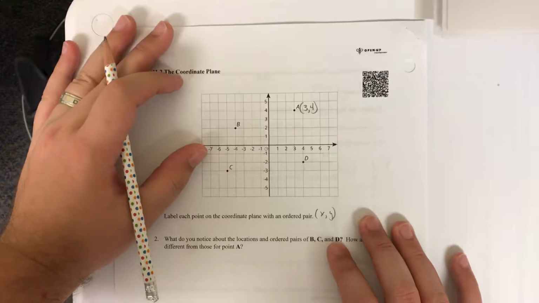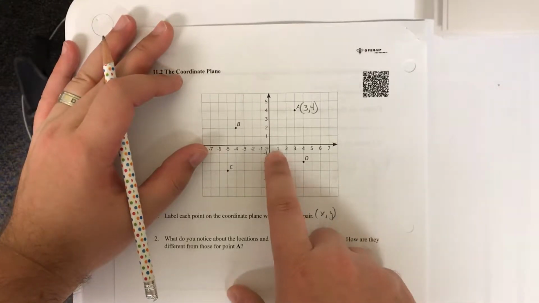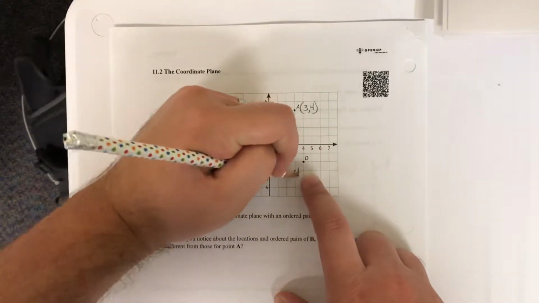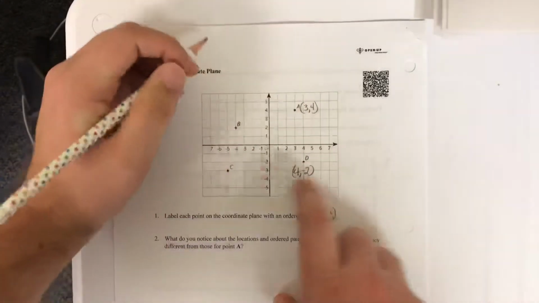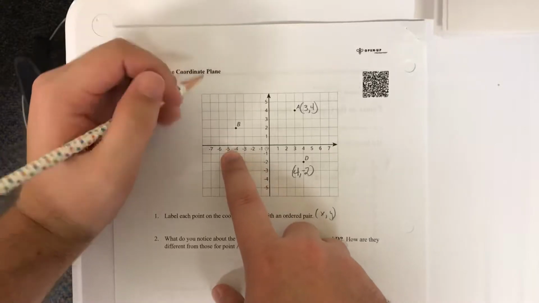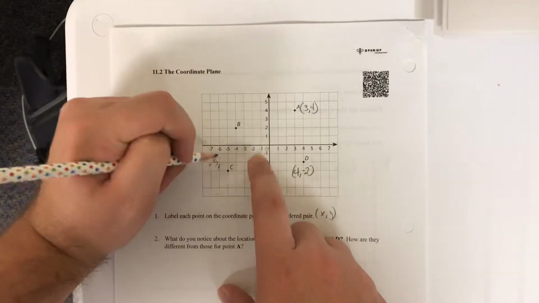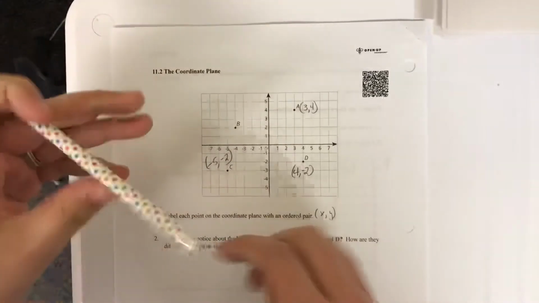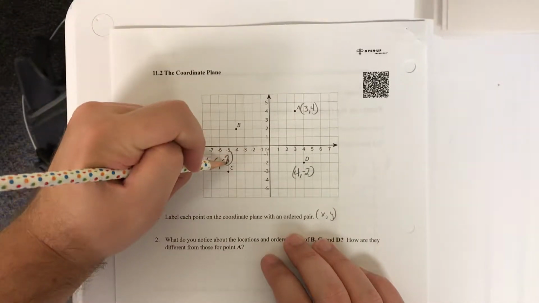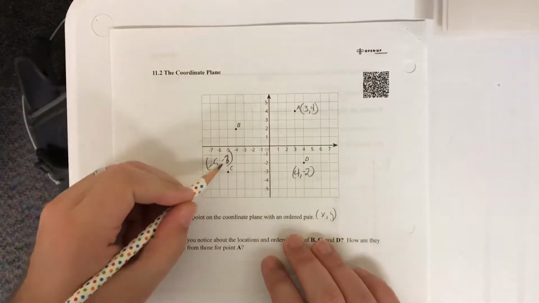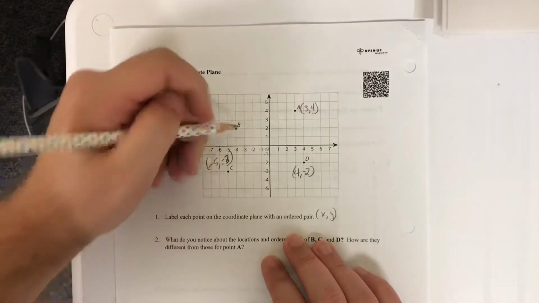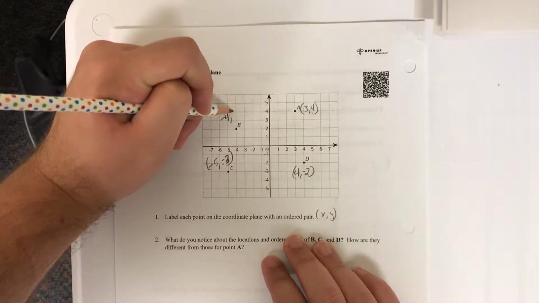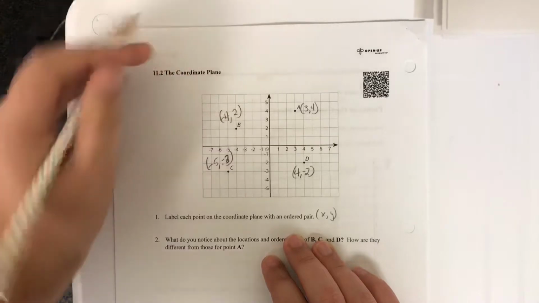So that's 3, 4. For D, I'm going to go over 4 and down 2. So that's 4, -2. For C, I'm going to go to the left 5, that's -5, and down, that's -2. No, that's a mistake, -3. That's what happens when my brain is moving. So -5, -3, and then for B, it's -4, and +2.